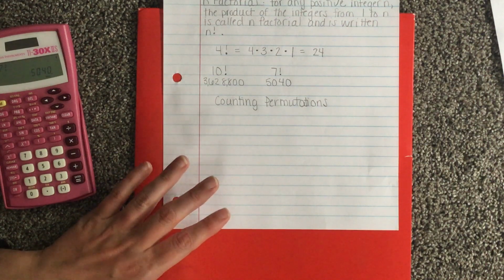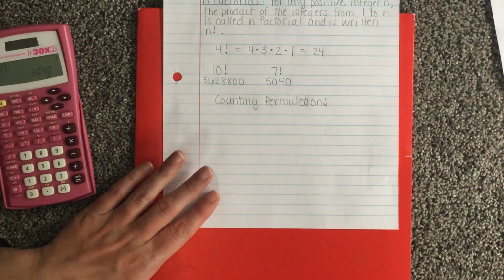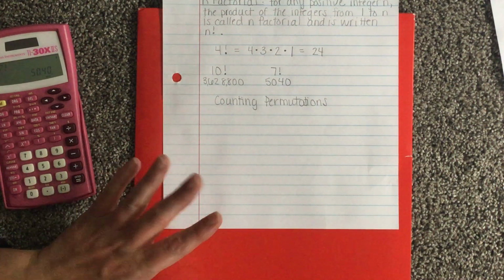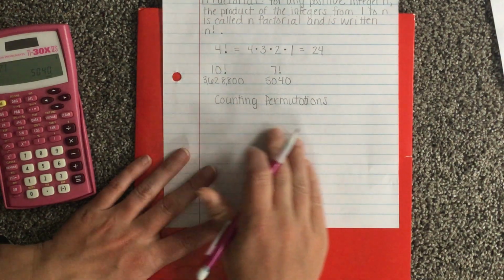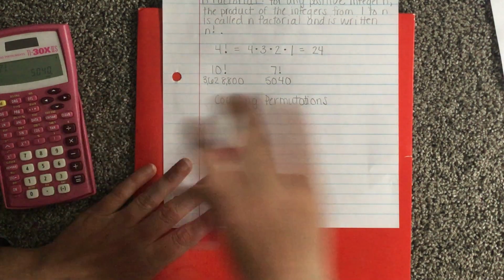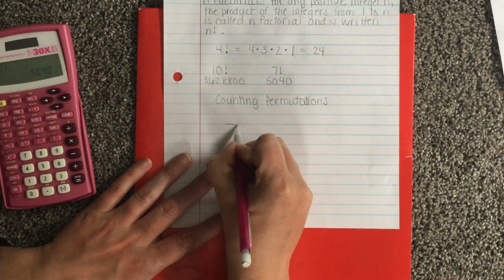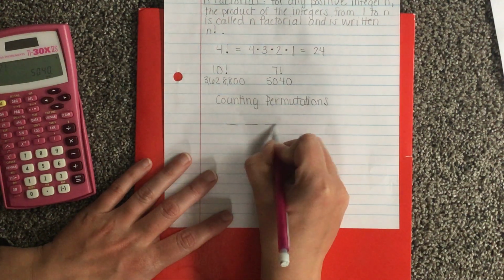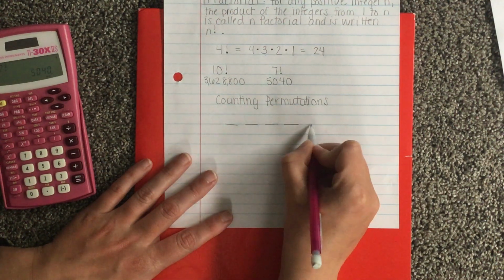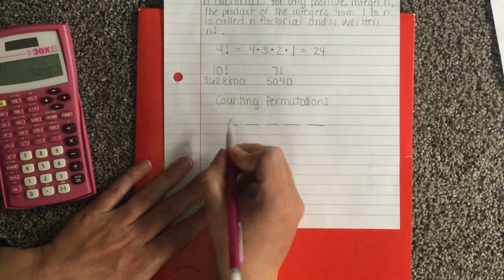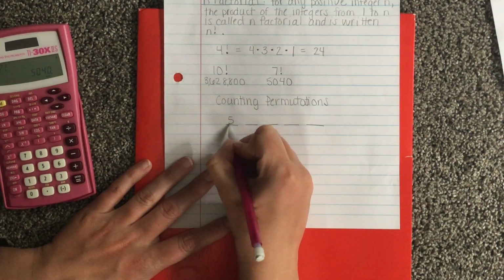You have 5 posters to hang in your room. How many ways can you arrange the posters? This is what you should be thinking. Maybe you're going to line the 5 posters right in a row along your wall. So this is the first poster, this is the second poster, this is the third poster, 4th poster, and 5th poster. The first poster has 5 possibilities.